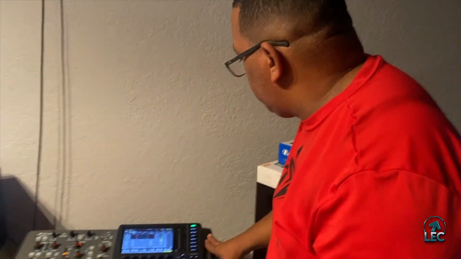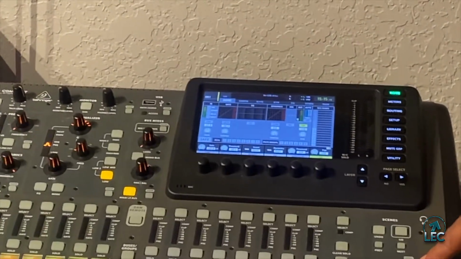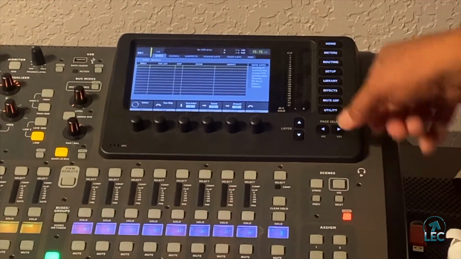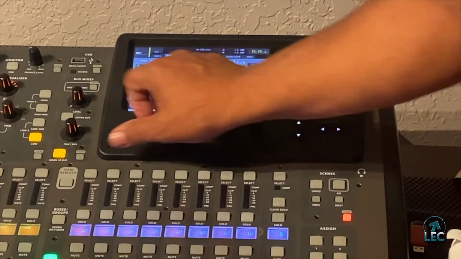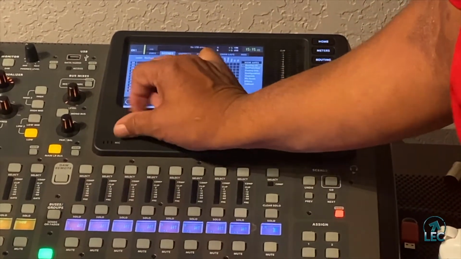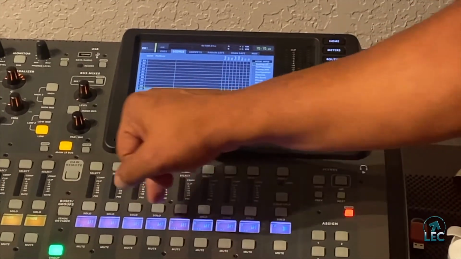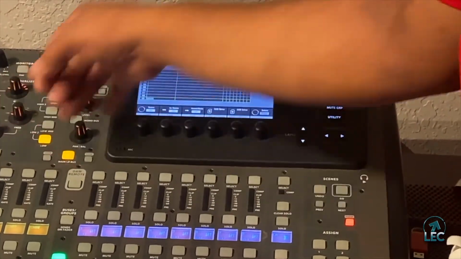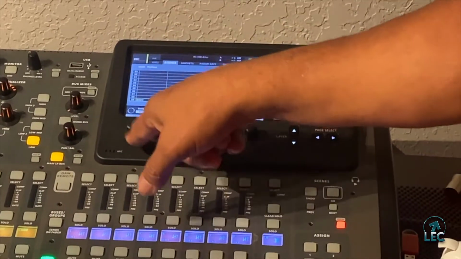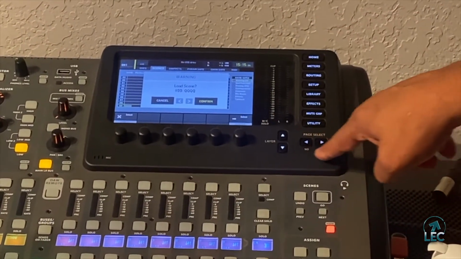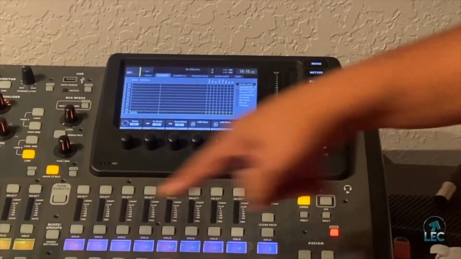After it boots, I access my scenes by going to the scenes page. I scroll all the way down to 99, and I say load. Here's a scene load, scene save, load. And it says confirm, that's these buttons here, and there's my mix.